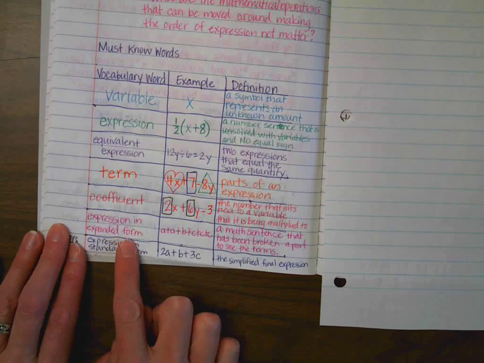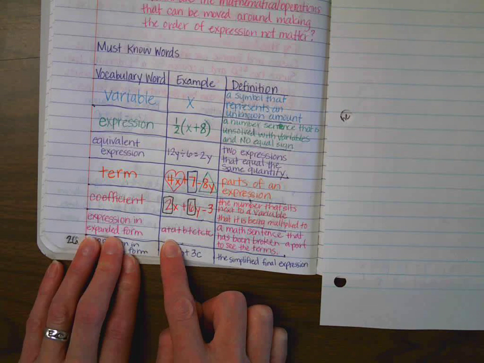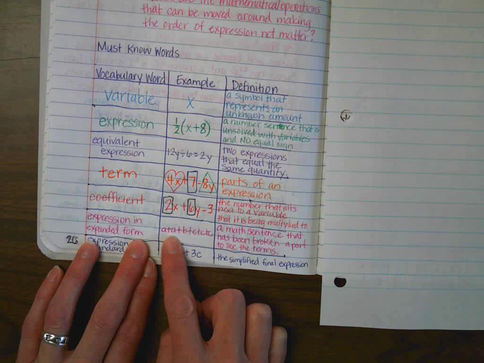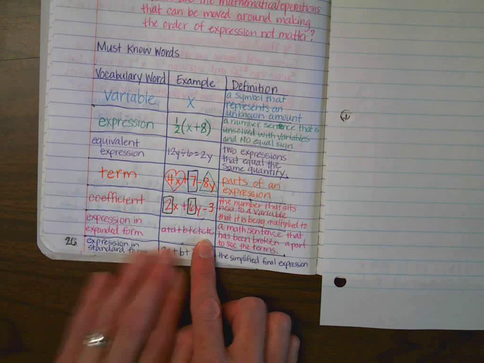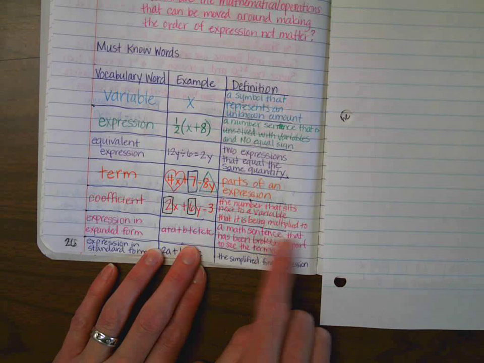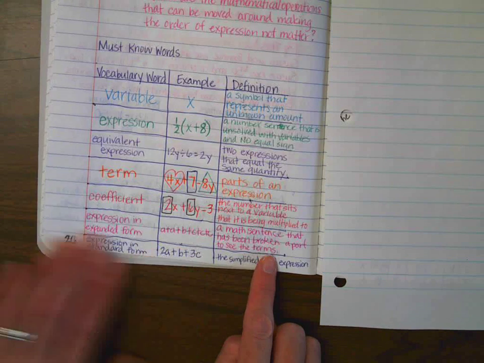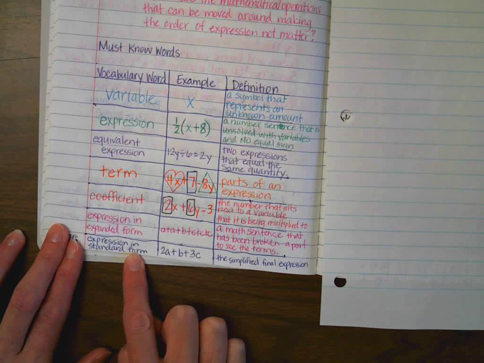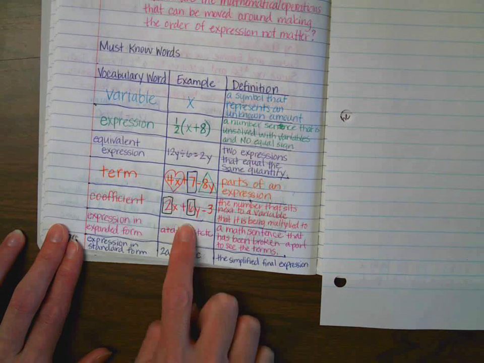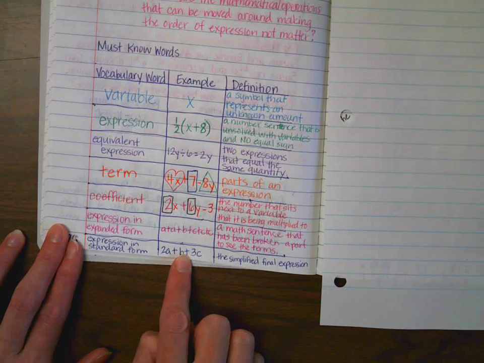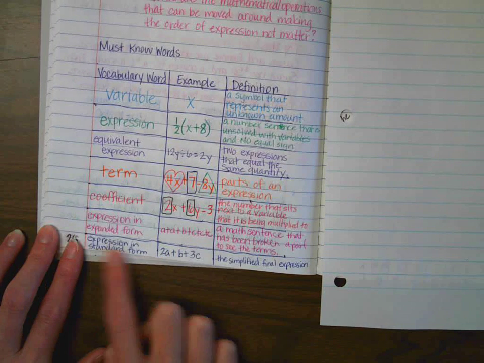Okay, expression in expanded form. In expanded form, hopefully this is making you think back to about 3rd grade expanded form. So I have a plus b plus c plus c plus c. So expression in expanded form means a math sentence that has been broken apart to see all the terms. Okay? An expression in standard form would be 2a plus b plus 3c. So do you notice the difference between these two? Okay, this is expanded out. There are 2a's plus 1b plus 3c.